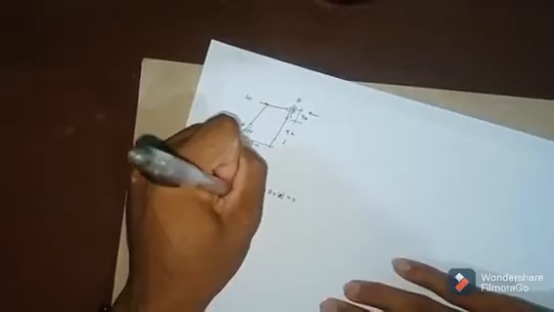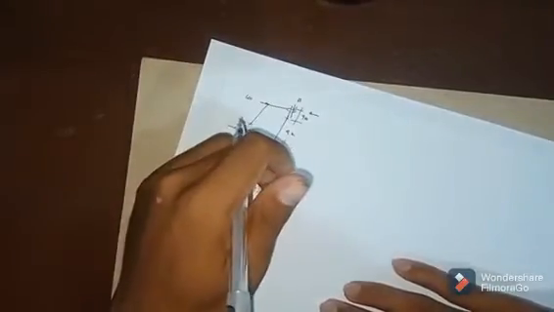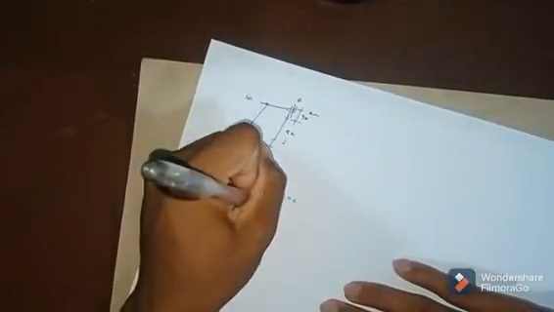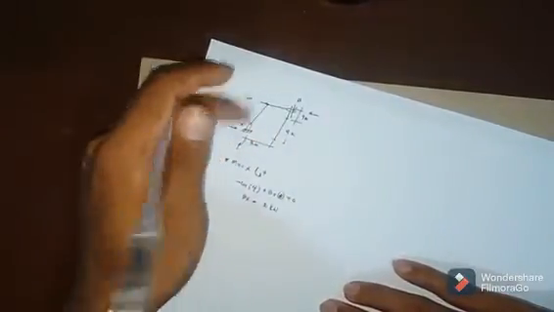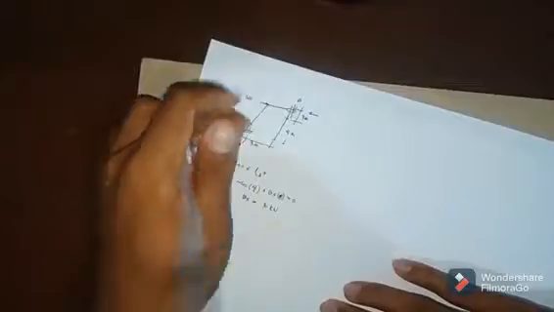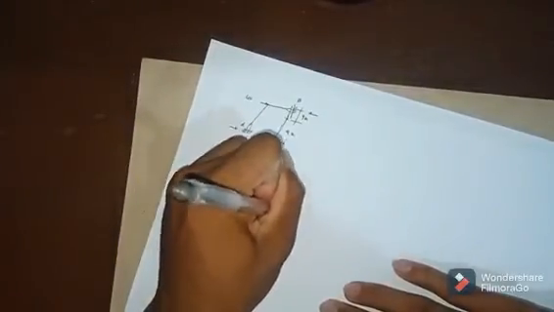So Bx transposed and divided by 8, we get 30 kilonewton, and it is positive, so the direction that we had is correct, so it is to the left.